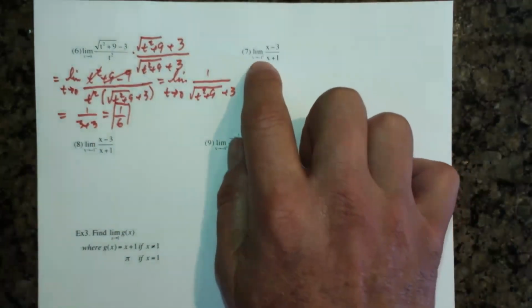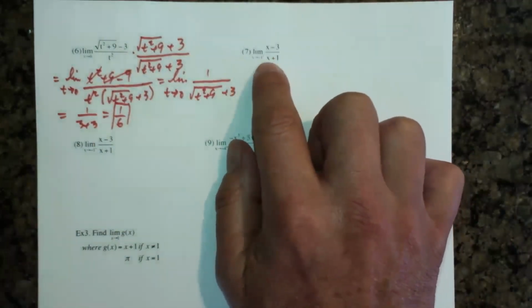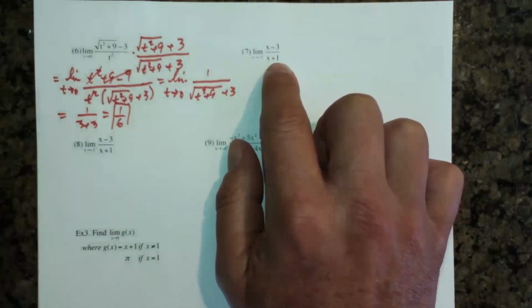Now, for part 7 here, we have a problem. What we're going to have to do in this case, and you can see we're approaching -1 from the left side. Now notice when I plug in -1 here, -1 plus 1 is 0, so that's out. We can't do that.